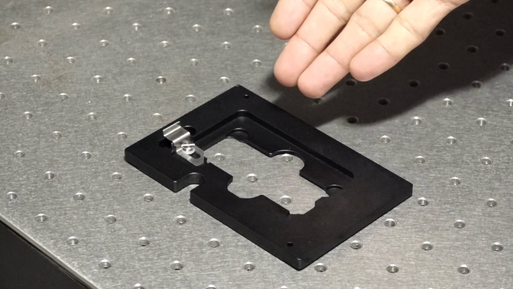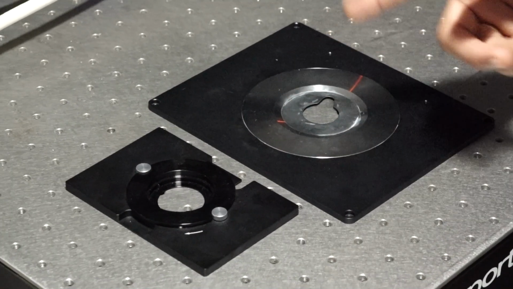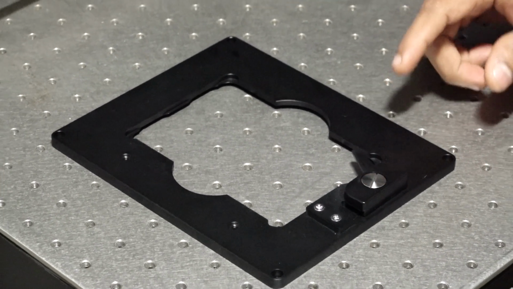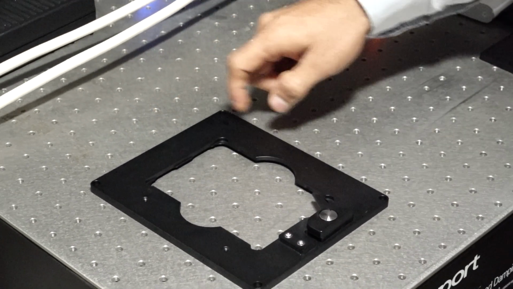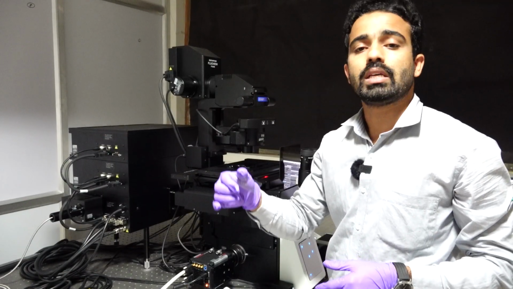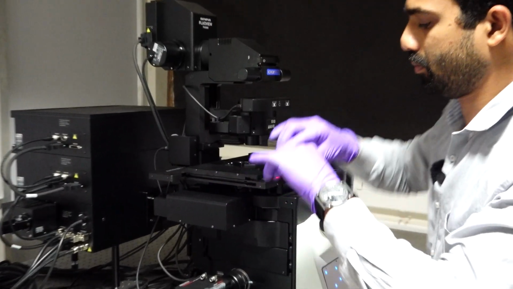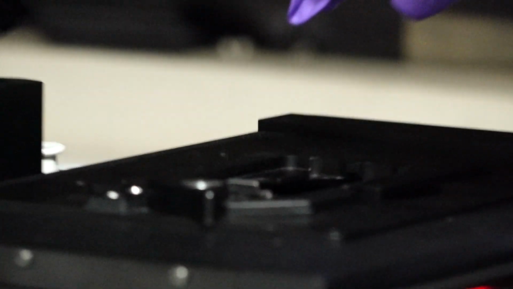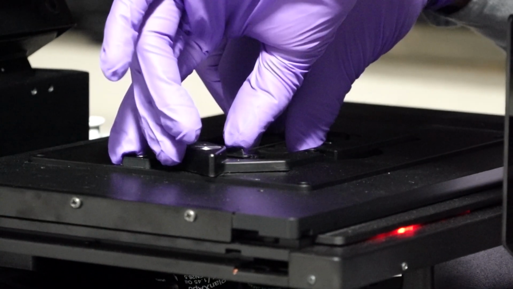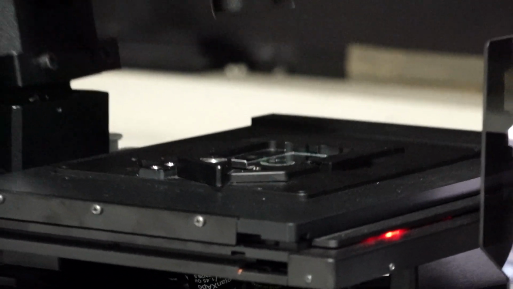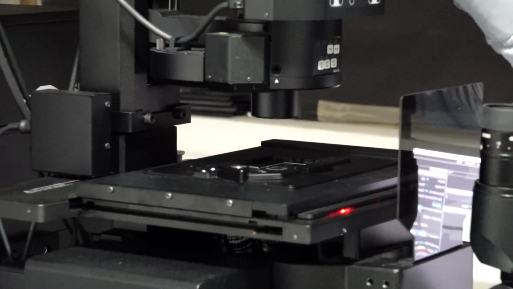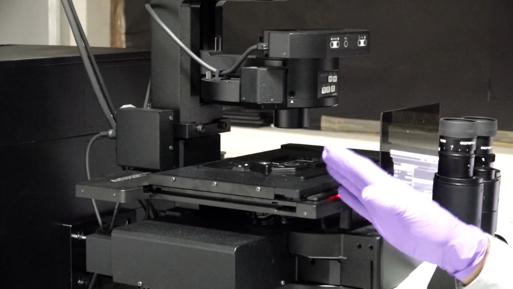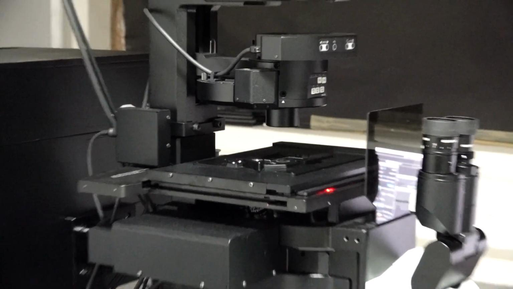So this is a holder to keep the slides. These are the 2 holders to keep the petri dishes, and we can directly keep the microtiter plates in this holder. This is one of the standard samples. We will place a sample in the slide holder. Once the sample is placed in the sample holder, we will focus the sample, then we will do the imaging with the software.